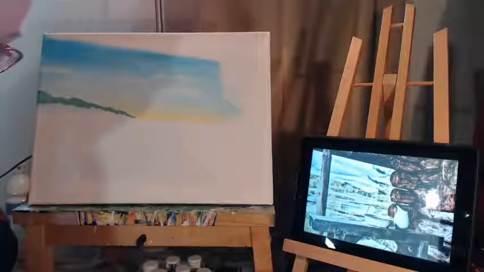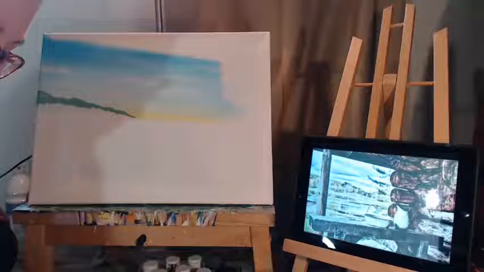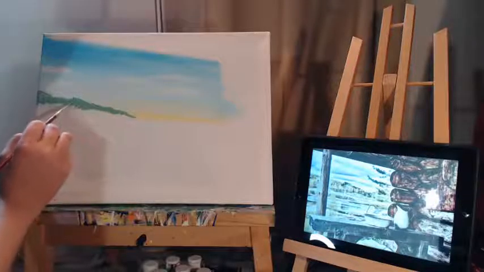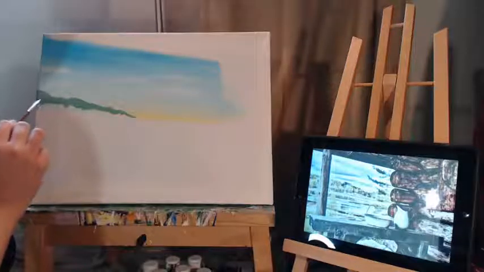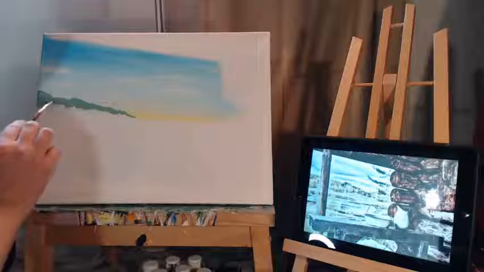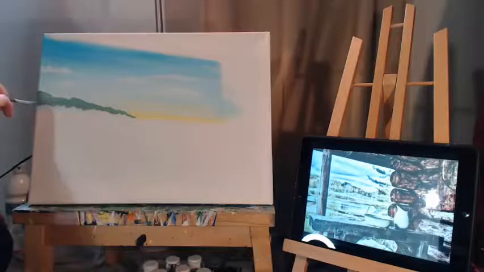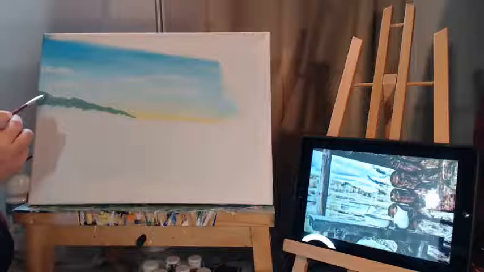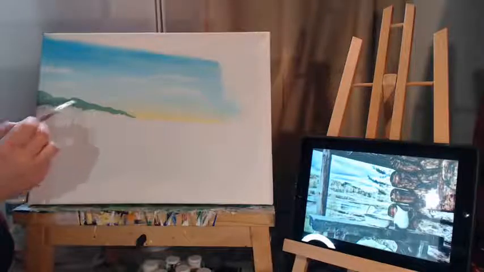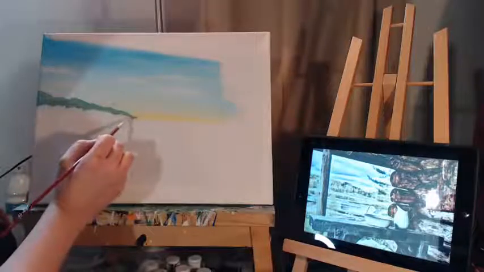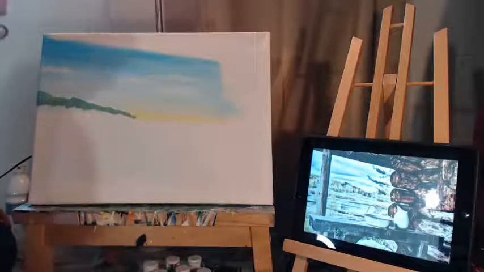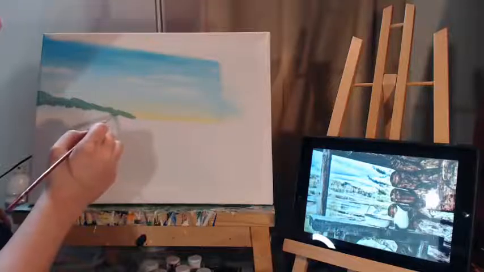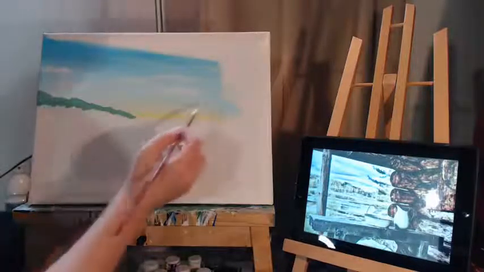Okay, I need to mix more. Okay, so I'm just dabbing it just to get some land happening, and then I need it to come on this side too.